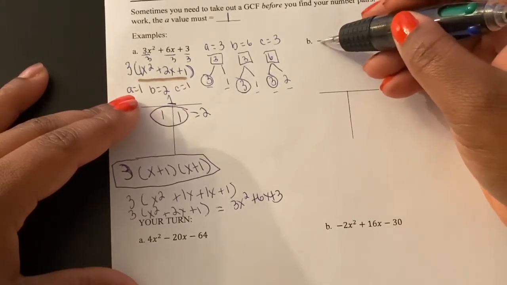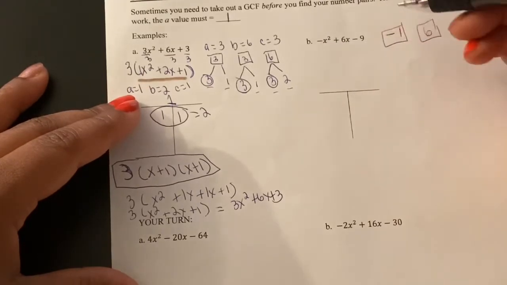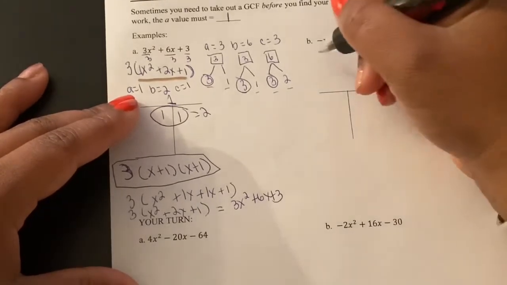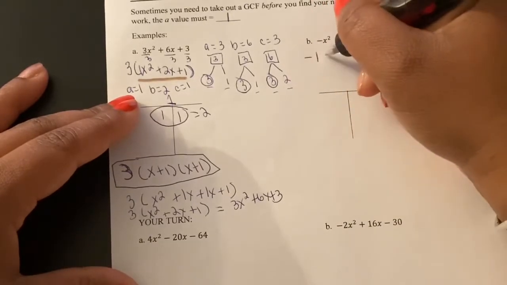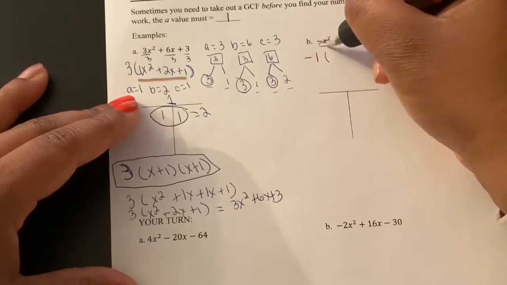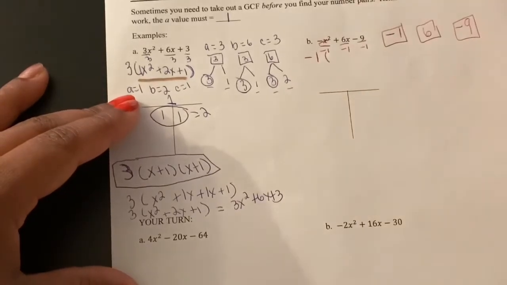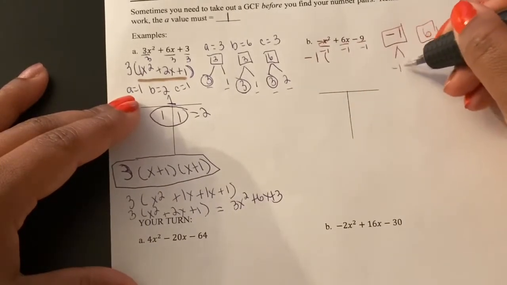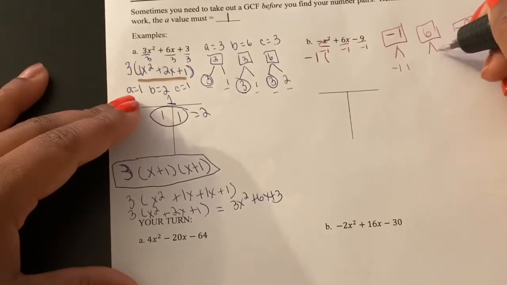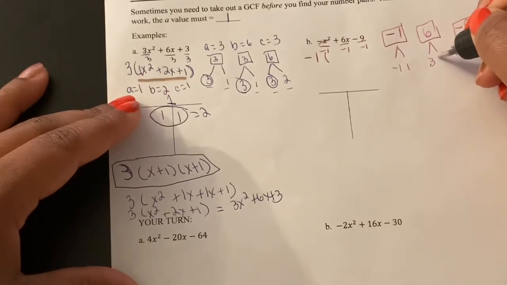So here, negative 1 is a factor of all of these numbers because 1 is also a factor of all of these numbers. The only thing that changed was the sign. So if negative 1 is my factor or my GCF, I have to take that out of each of these terms. You could say it's negative 1 and 1. The prime factorization would be 3 and 2.